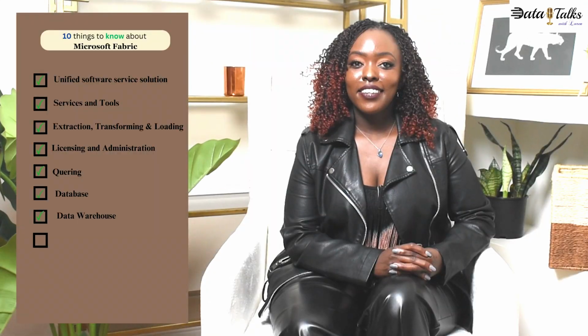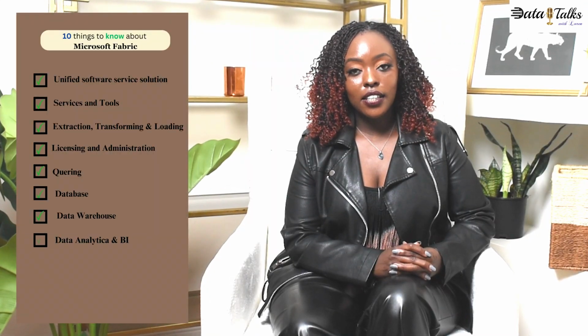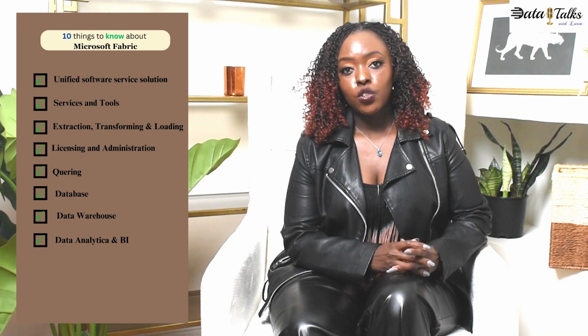Then moving on to number 8, the thing that you need to know about Fabric is to do with the data analytics and business intelligence side. So it has Power BI. You all know or have interacted with Power BI at some point if you're a data fanatic. It supports Power BI, and you can create your visual reports once you've queried your data.